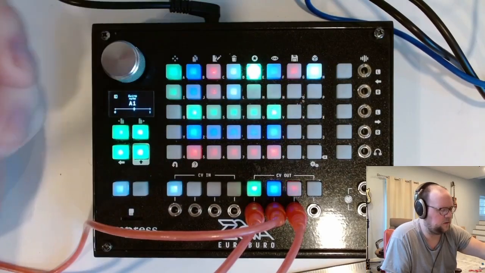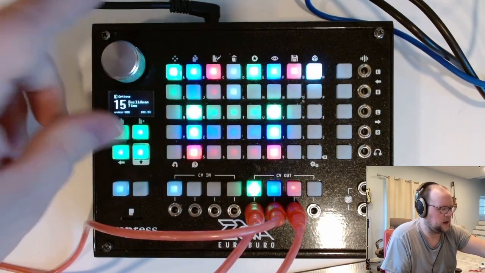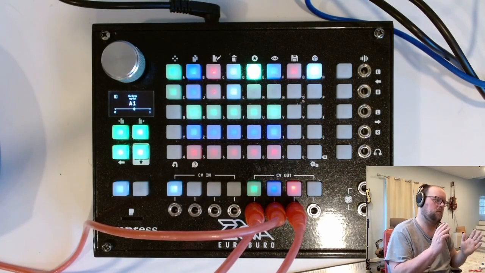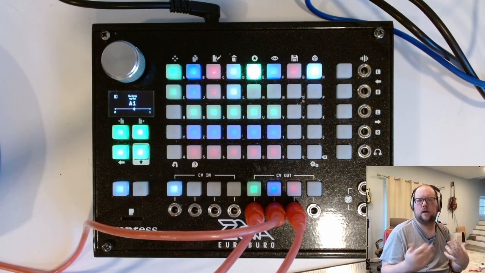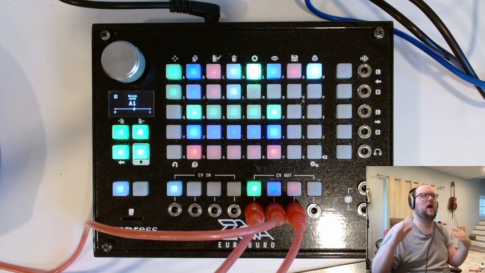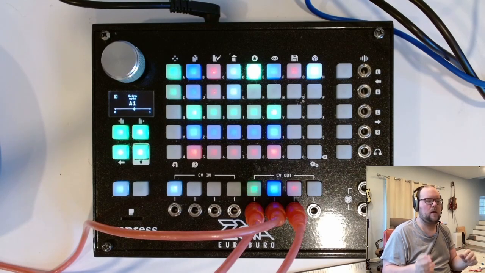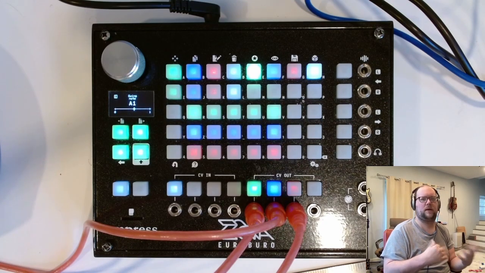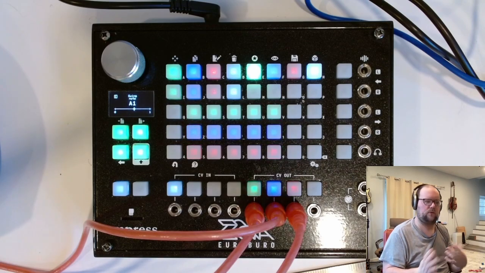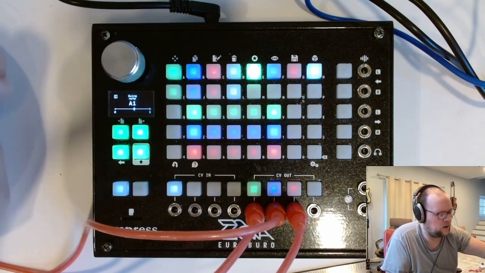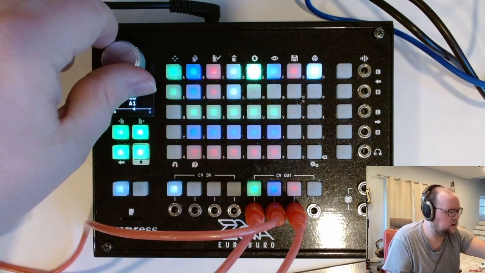And then there is swing. I already have swing applied. Swing is applied to the clock, not the steps. So, if you have a pattern that only falls on like even beats, you might not even notice that there's a swing applied. So it's a little bit more subtle than in some other applications of swing. But I think that makes it sound more organic.